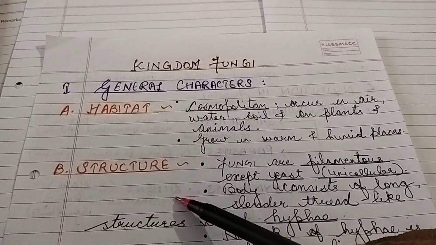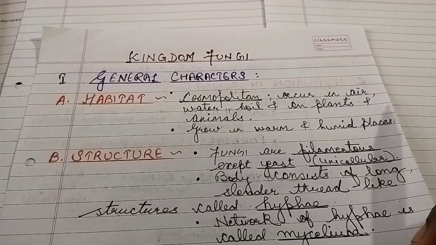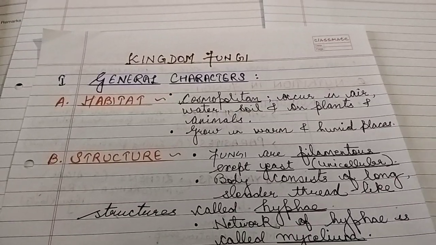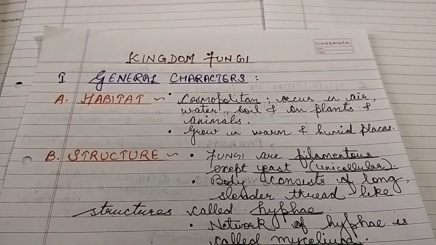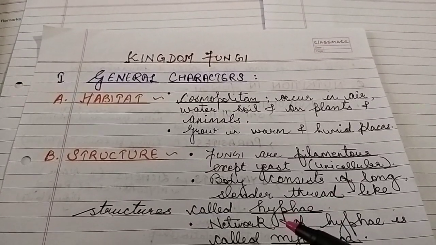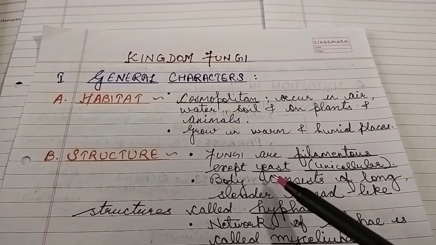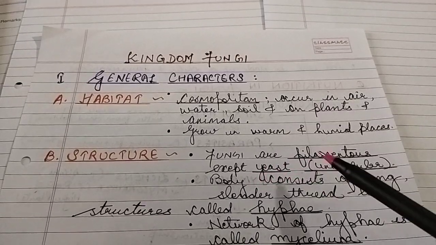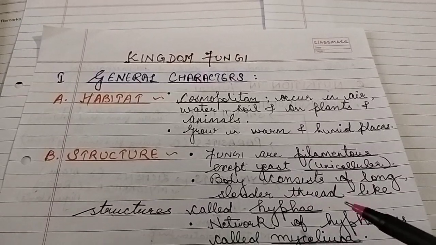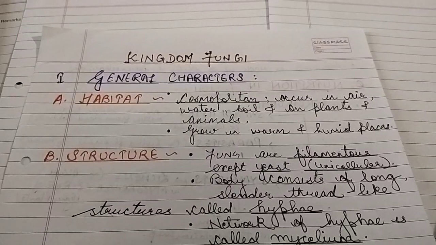Now coming to the structure of fungi, fungi are filamentous, means the body of the fungi is in the form of a filament. And what is a filament? Filament is a thread-like long structure. Except yeast. Yeast is a fungi which is unicellular. So except yeast, other fungi are filamentous in nature. Their body consists of long, slender, thread-like structures called hyphae.